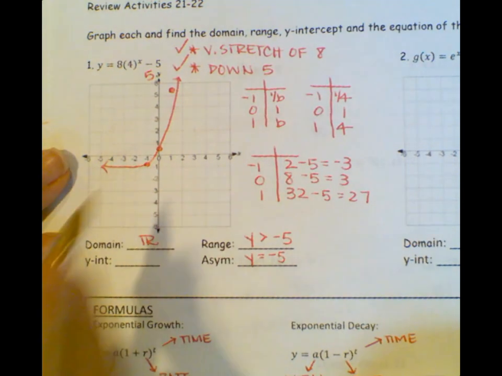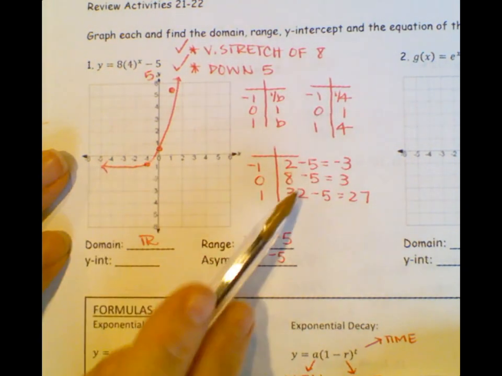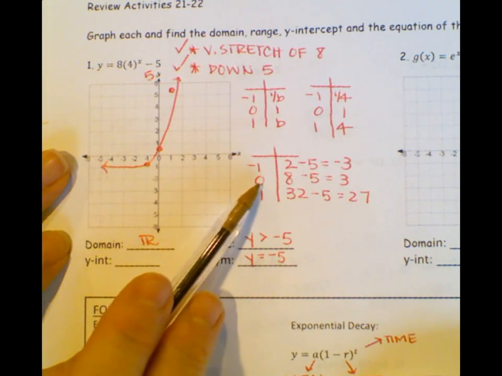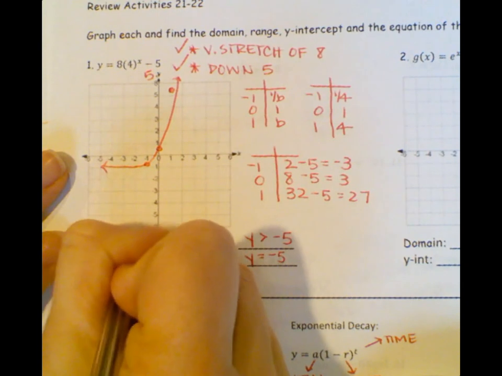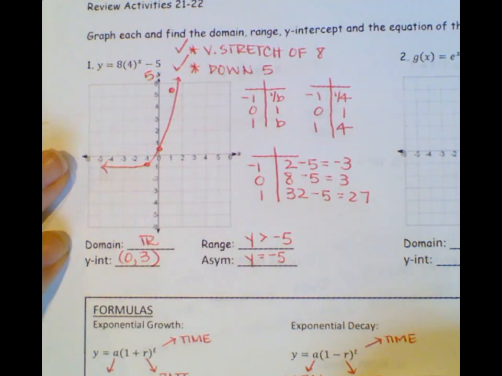Over here, your domain is always all reals. And your y-intercept is where it touches the y-axis. You can look at your chart if you want. It's touching the y-axis at 0, 3. And that's it.